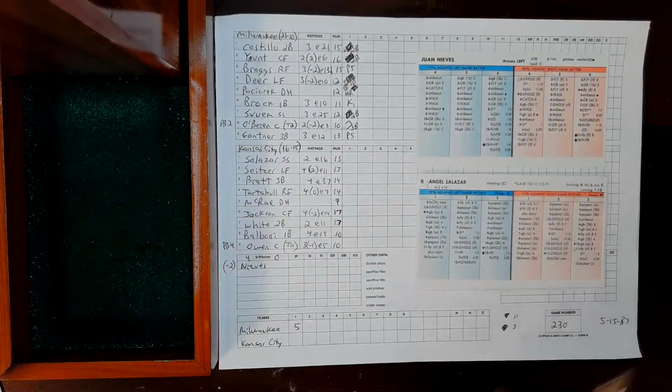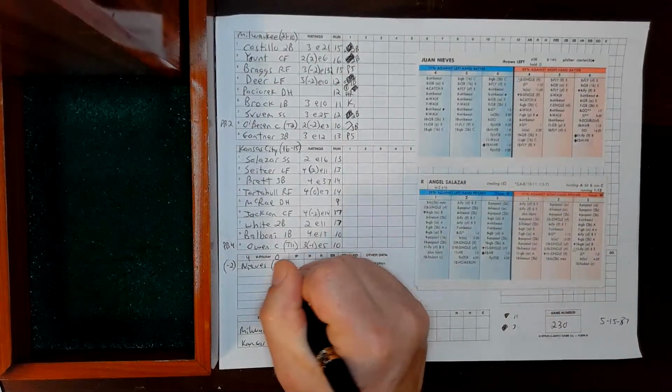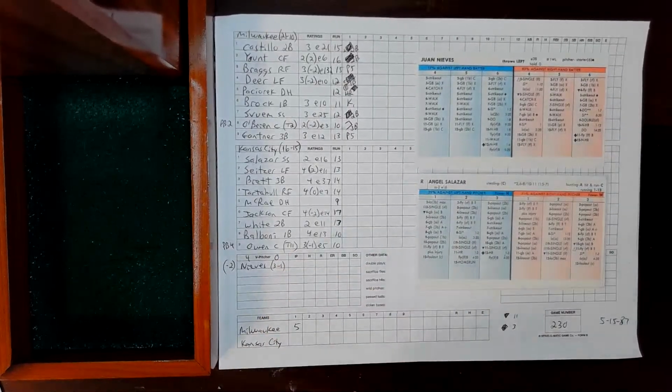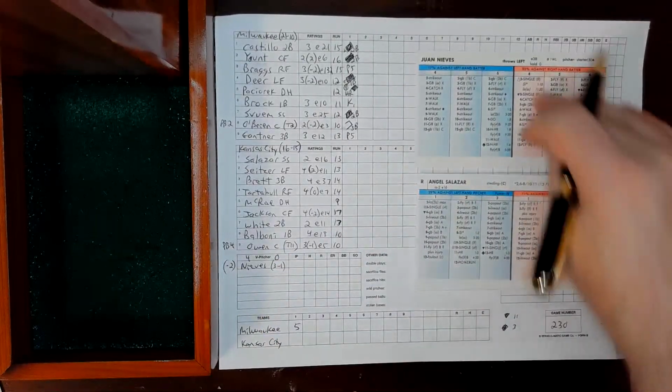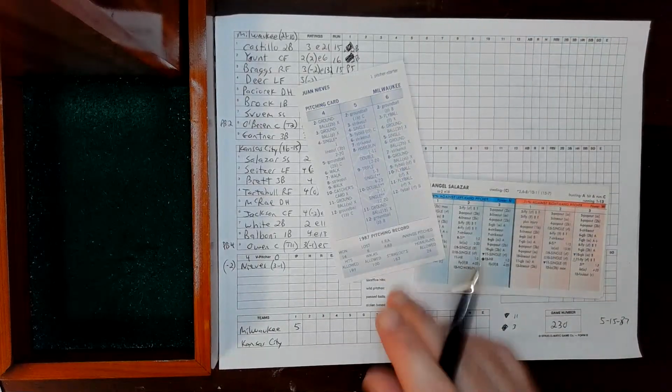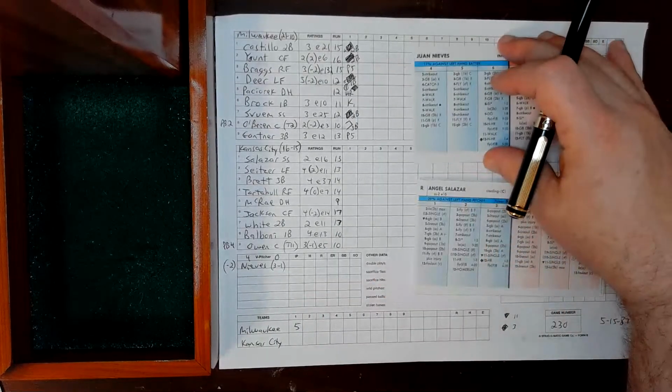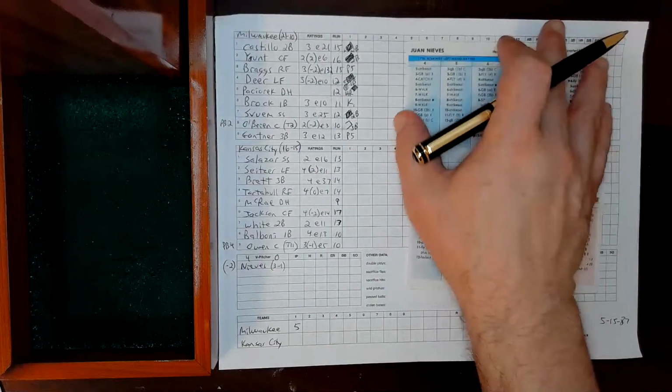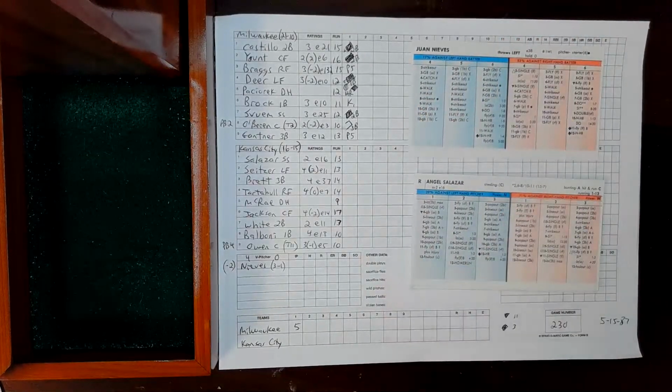All right, so Juan Nieves is pitching for the Brew Crew. He is also 3-1, 4.82 earned run average on the replay. Real world, 4.88. So very right there on the spot. 37 innings pitched, 32 hits, 19 walks, 29 strikeouts.